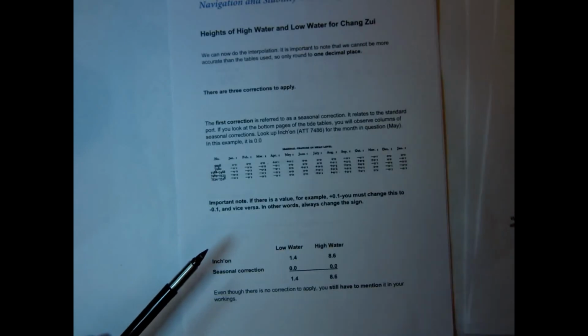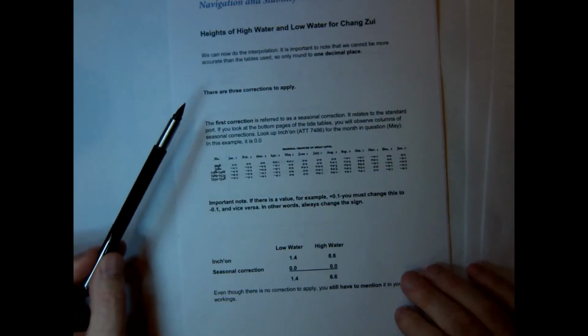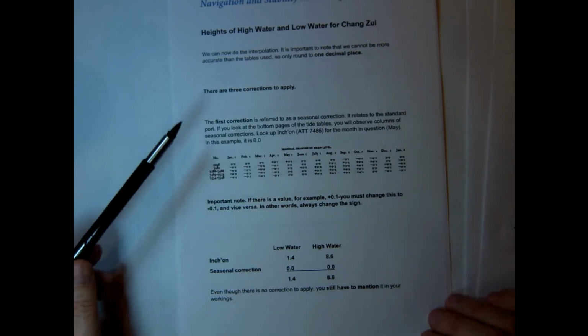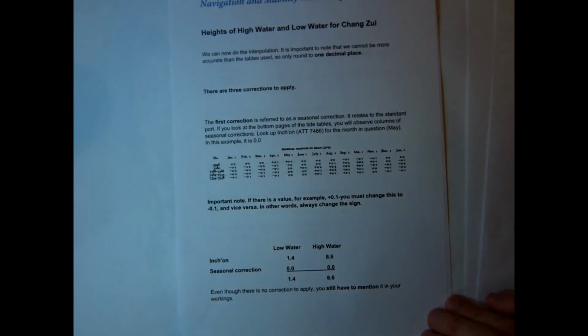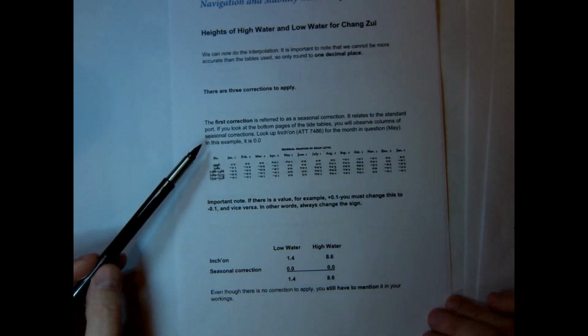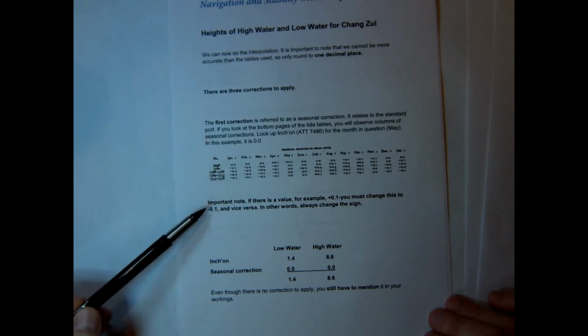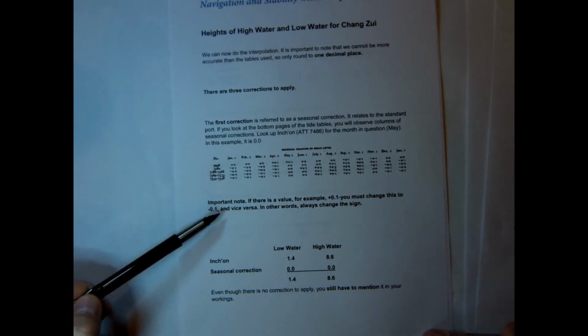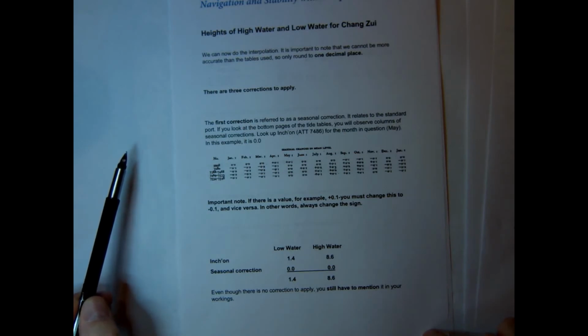Now let's think about the heights. So 8.6 and 1.4 are the values extracted for Incheon, the heights of high water and low water. It's worth noting that we only calculate to 1 decimal place because we cannot be more accurate than the tide tables. There are 3 corrections to apply, and the first one is our seasonal correction, very similar or the same as European ports. Very important to remember, with this first seasonal correction for the standard port, we must change the sign. So if, for example, our value was plus 0.1, we must change that to minus 0.1.